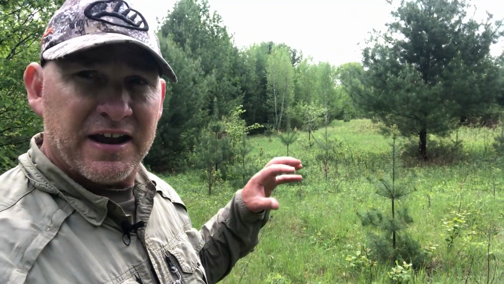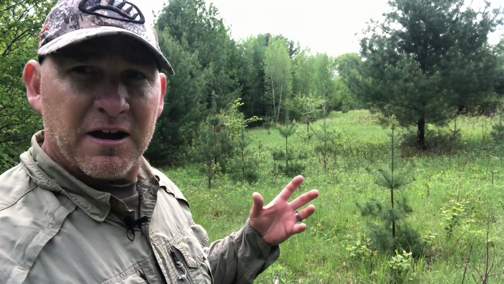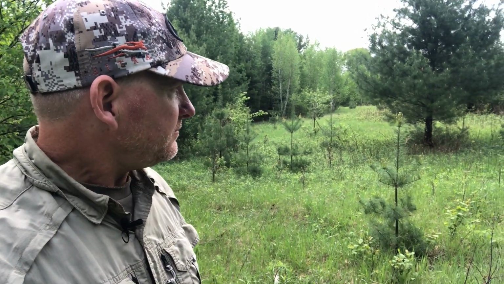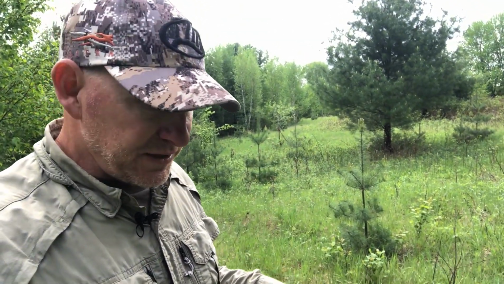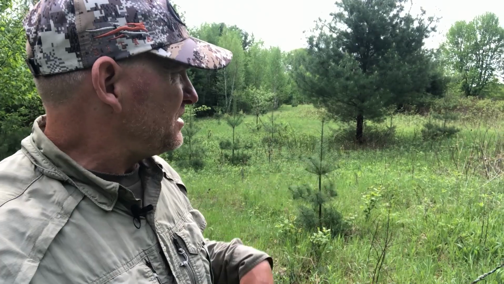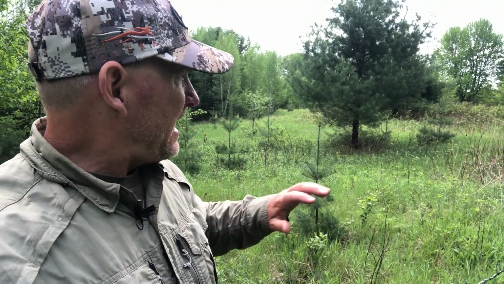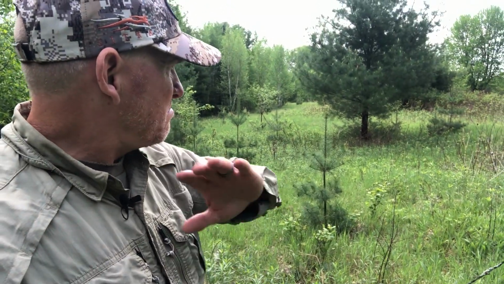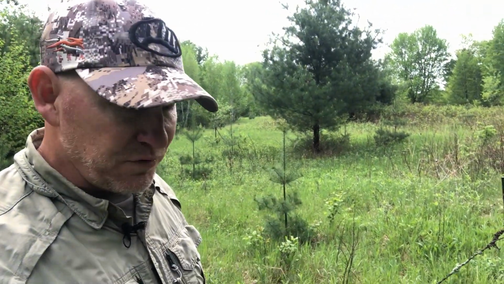And when I see those on the aerials, as I'm looking before I come and pre-scout them, I particularly key in on this area. Now, one thing you could do here, obviously, is you could come in here and you could clear this, and you could simply mow it. And in a day, half a day, you could clear this out. You could take down these pine trees, you could mow this out, and you'd have a fantastic food plot.